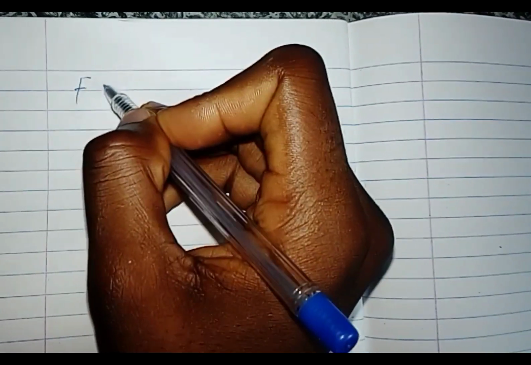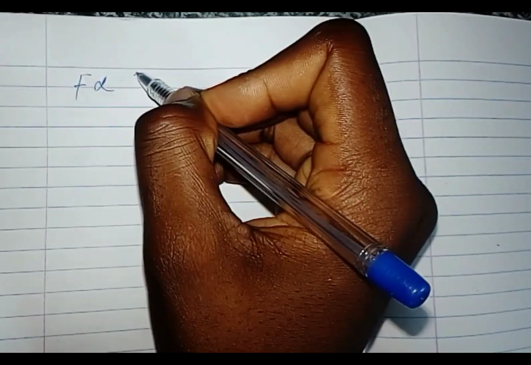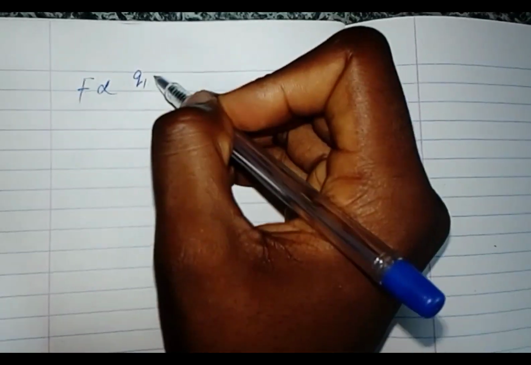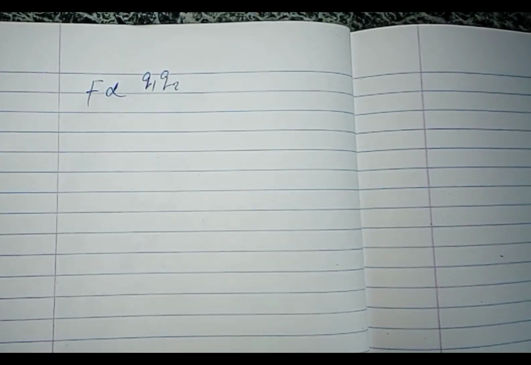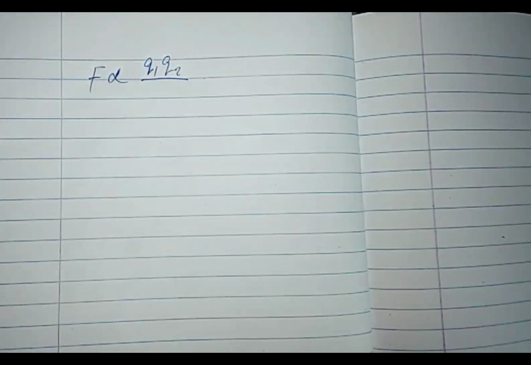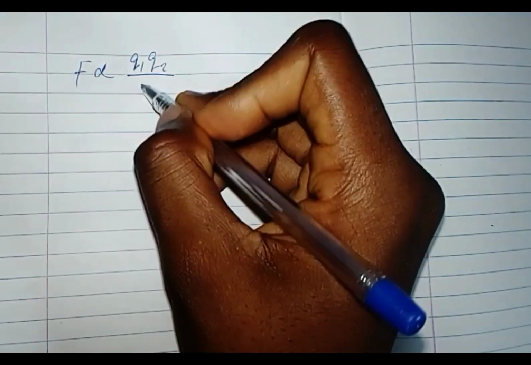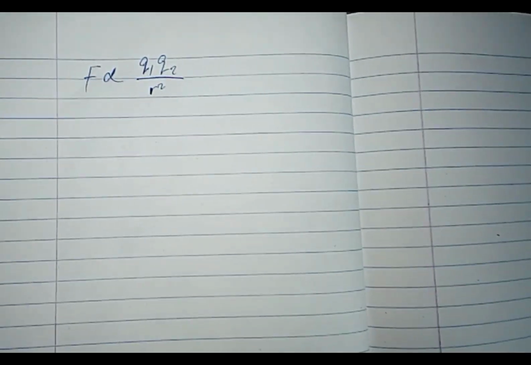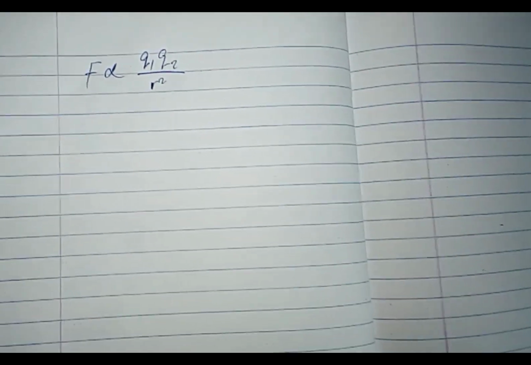of a point that is separated with a distance, says that the force is directly proportional to the product of those two charges. Assuming the two charges are called Q1 and Q2, it is proportional to the product of them and inversely proportional to the square of the distance between the two charges. So this is the definition of Coulomb's law in a nutshell.